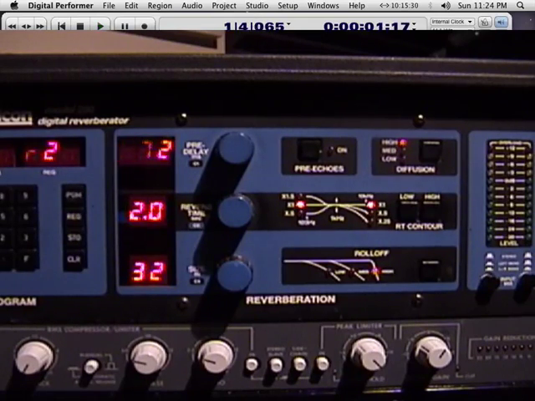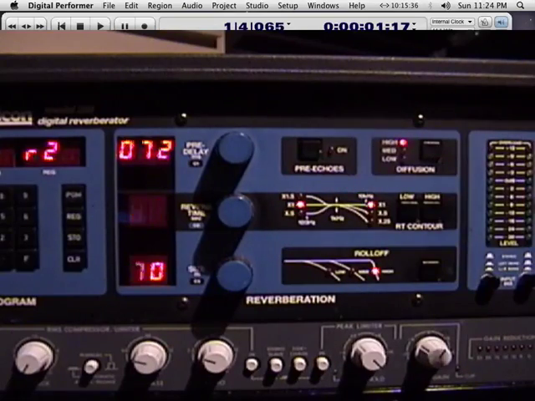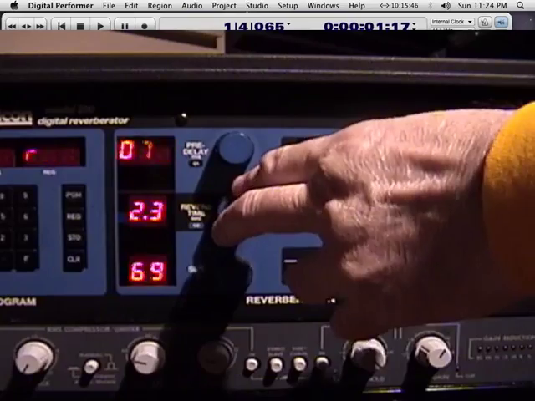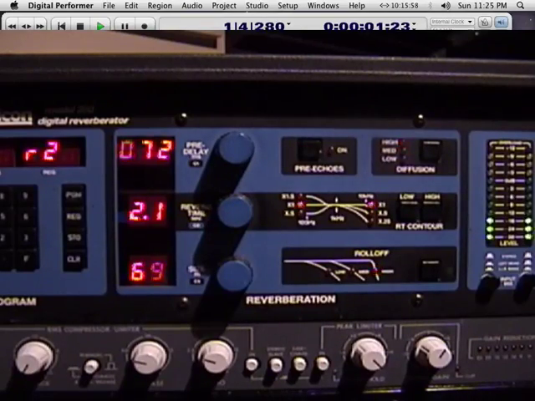Okay? If we increase the room size, naturally, Lexicon is going to calculate that the reverb time would be longer. But we don't have to live with that. We can make it however we want. A bigger room, but maybe there's more curtains in it now, so it doesn't reverberate as long. You can hear the diffusion. Too much. Maybe just one notch.